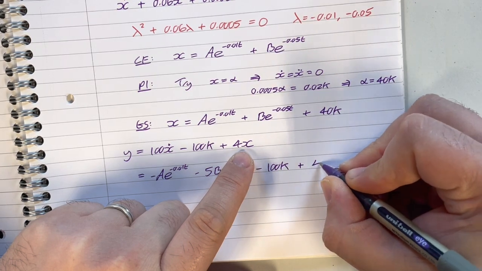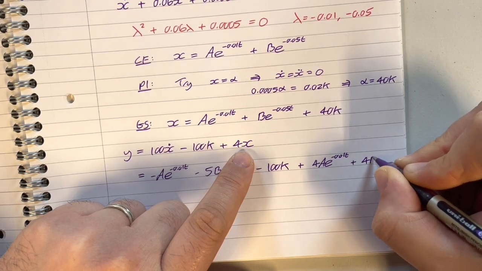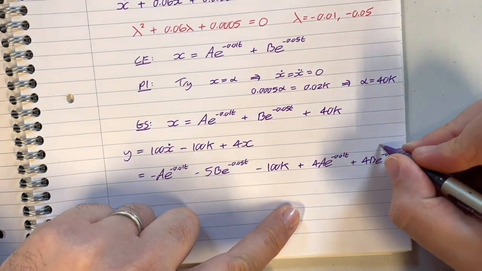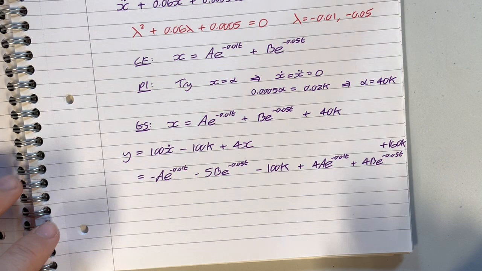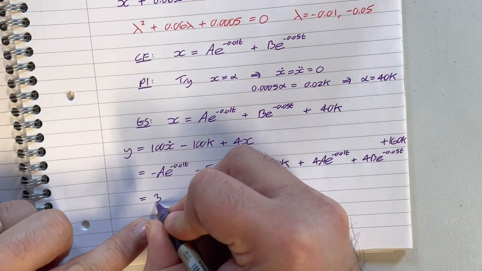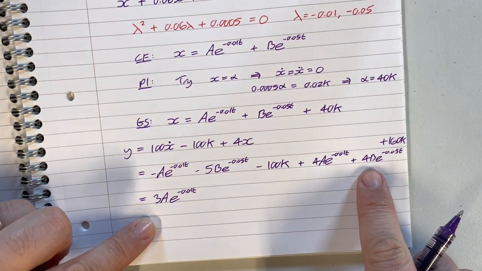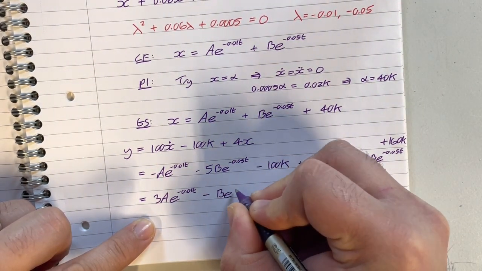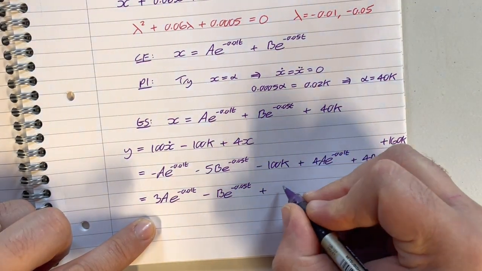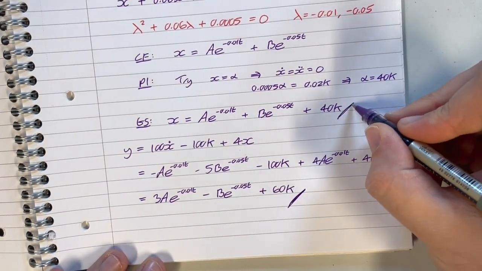So I'm going to get plus 4a e to the minus 0.01t plus 4b e to the minus 0.05t, and then plus 160k. Okay, and I could definitely simplify that. So I've got minus a plus 4a of those. That's 3a e to the minus 0.01t. Minus 5b plus 4b is just minus b e to the minus 0.05t. And got minus 100k plus 160k, so that's plus 60k. Okay, so there's my general solution for y, and there's my general solution for x.